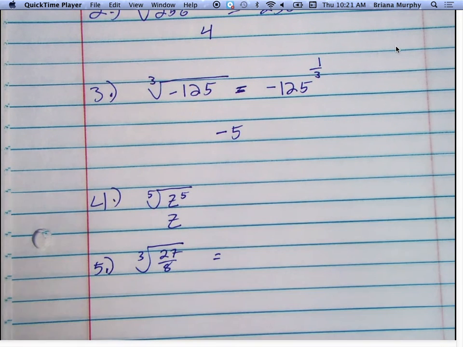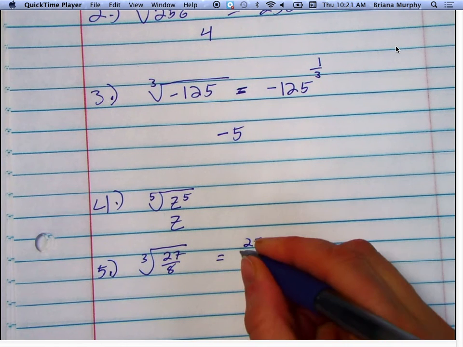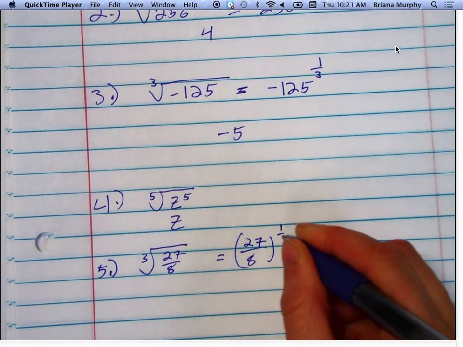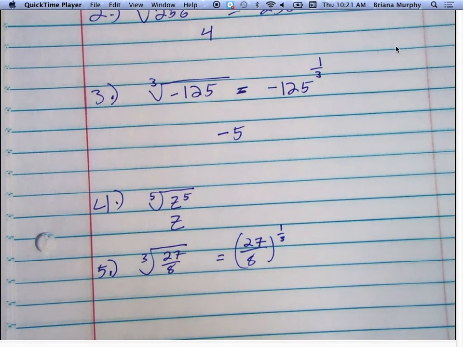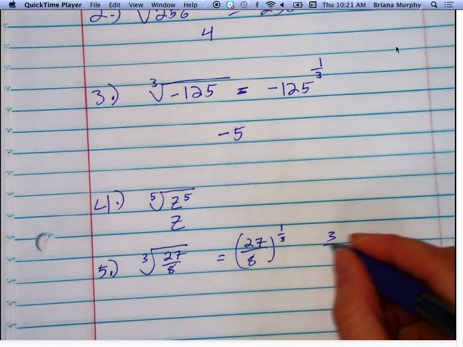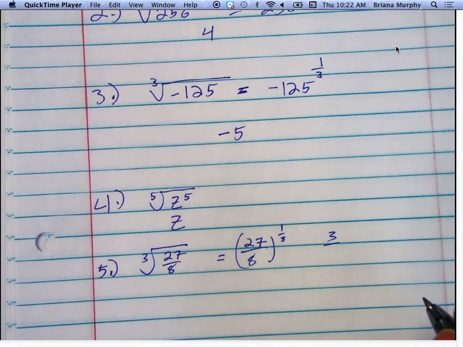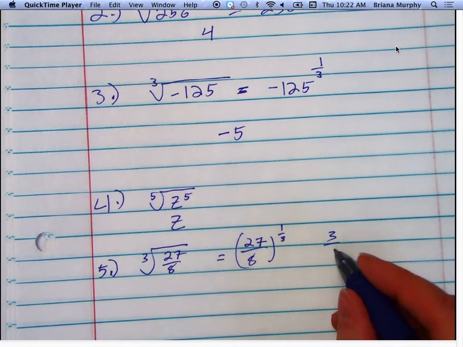What would I get? 27 over 8 to the 1/3 power, which would be what? What times what times what gives us 27? 3. What times what times what gives me 8? 2. So 2 times 2 times 2 gives me 8.